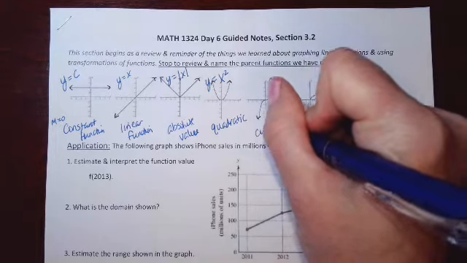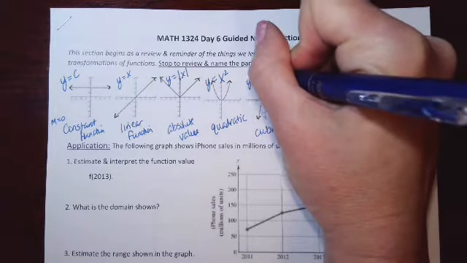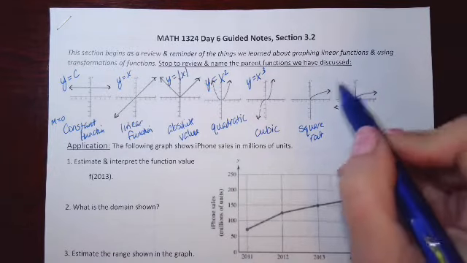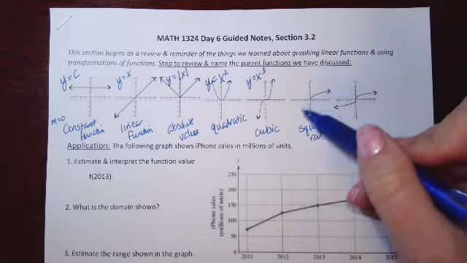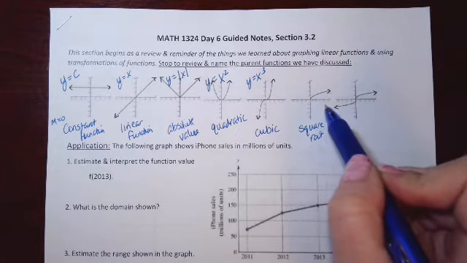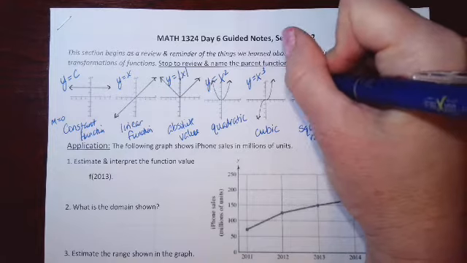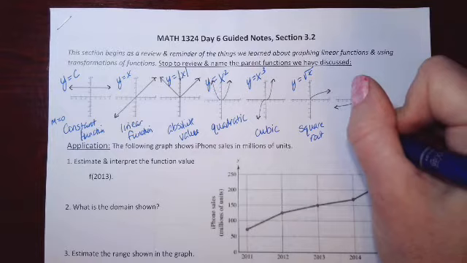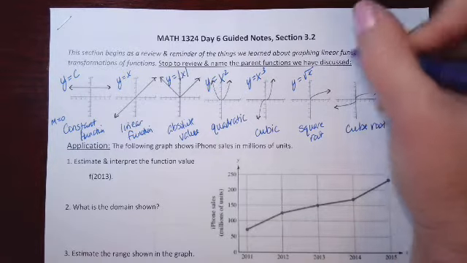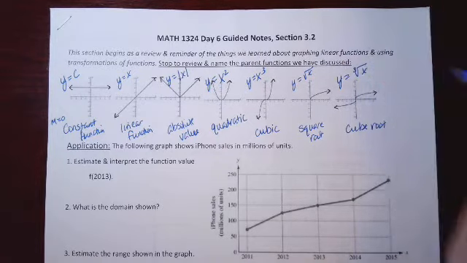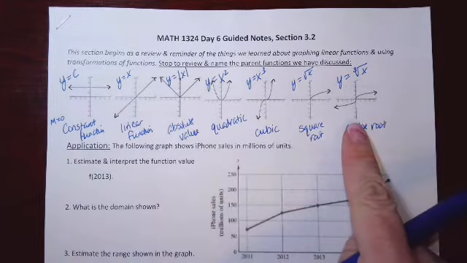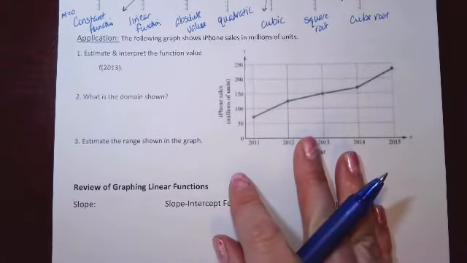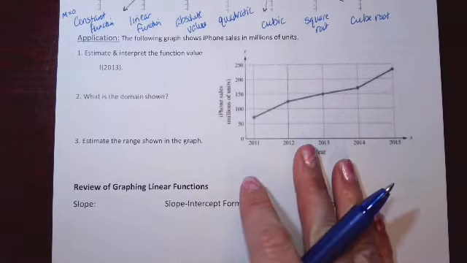This is my cubic function, y equals x cubed. I just mentioned that this was square root. We think about that being my parabola, flipped across that line y equals x, turned on its side, but we're just interested in the top half to make it a function. So we're just interested in the positive values, square root x. And then finally my cube root function, y equals cube root of x. If you can remember all of those basic shapes, it's going to make things a lot easier as we focus on transformation of functions.